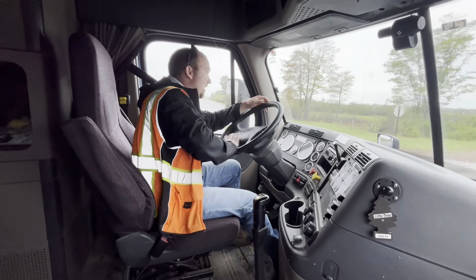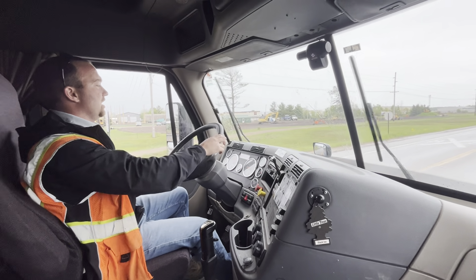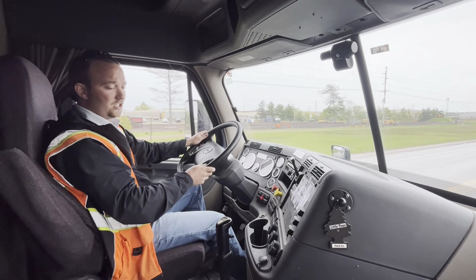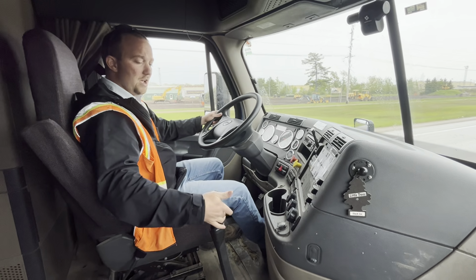Once again, we need 2.5 lanes to make a turn. So we'll go straight, straight, and then we'll turn. We'll watch our tandems as we turn. These don't have self-canceling turn signals, so we're going to cancel our turn signal. We're in 4th gear, clutch neutral, clutch gear. We're going up. We're in 5th gear now.